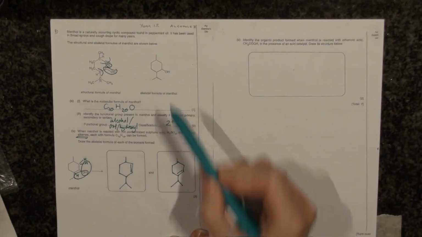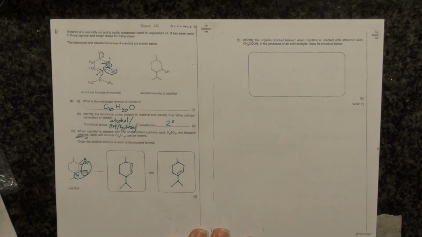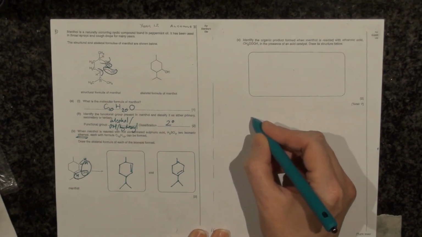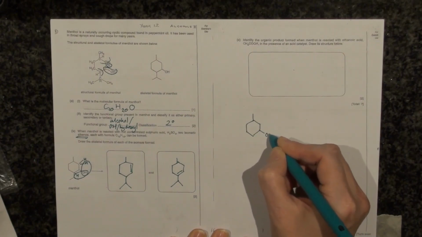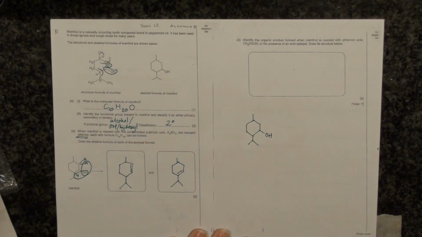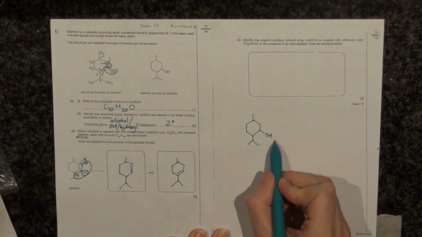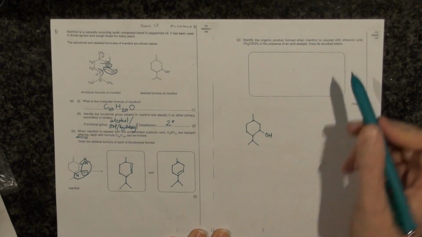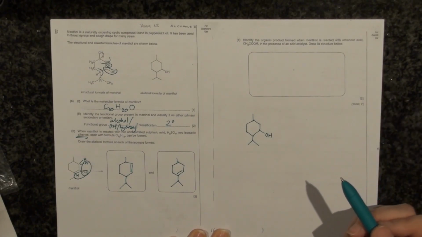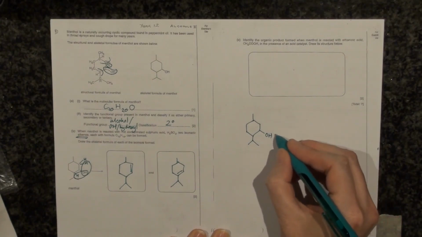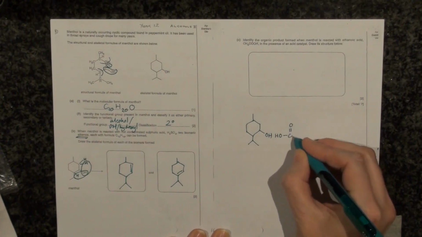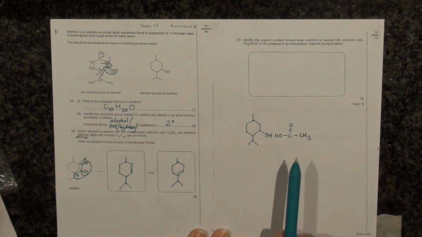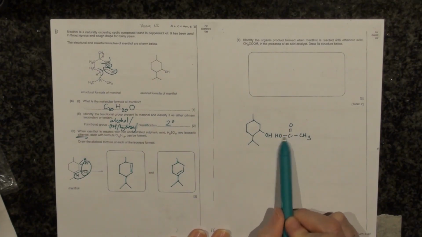So back to our reaction with menthol, reacted with ethanoic acid. So just in this space here, I'm going to show you. If I put our menthol here, remember on an exam paper, you can always use these extra spaces to work things out. Now, we're going to react our alcohol from our menthol with our carboxylic acid, ethanoic acid. And I'm going to place that so that my OH is there next to that, and there's my carboxylic acid. So ethanoic acid, 2 carbons, and my carboxylic acid.